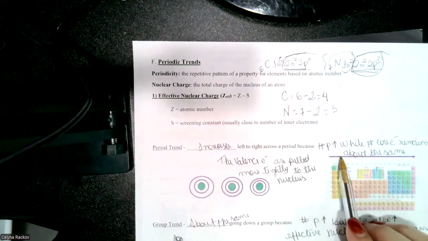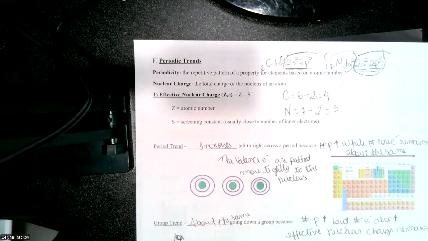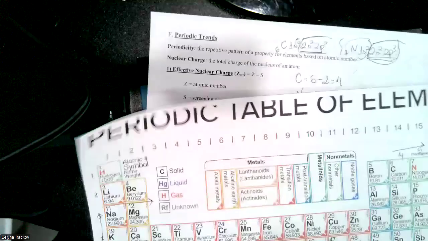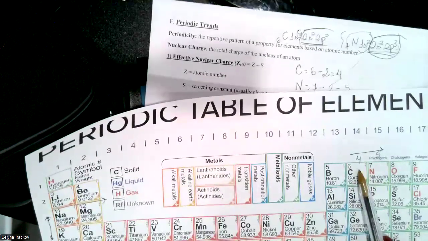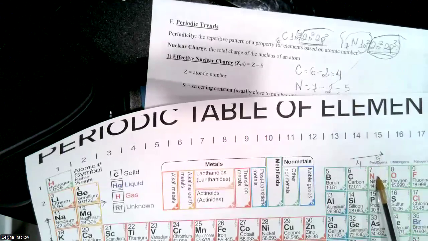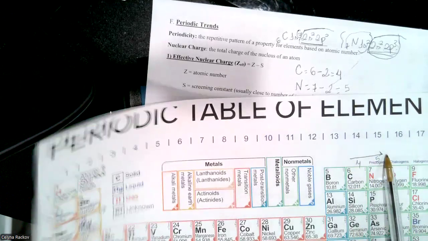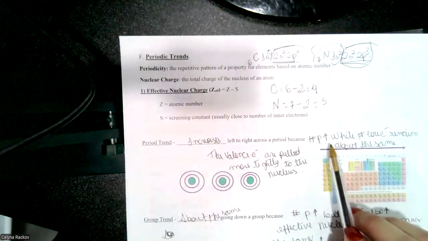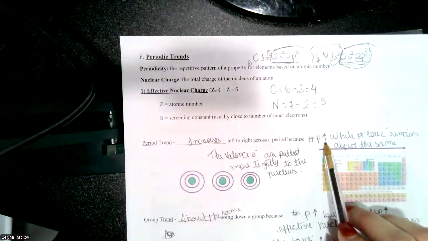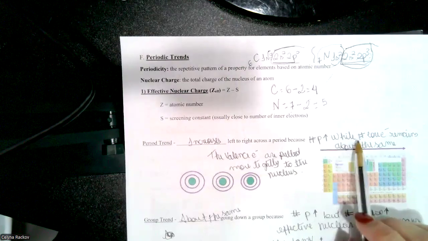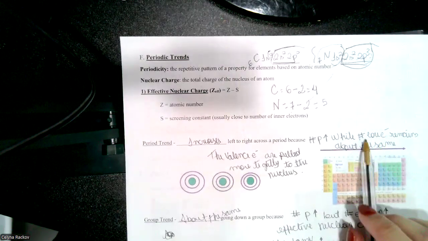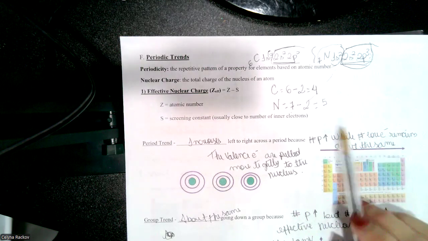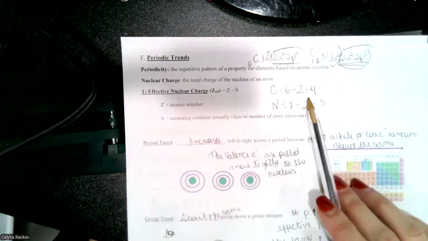As we saw, carbon was 4 and nitrogen was 5, so it increases from left to right, because the number of protons increases and the number of core electrons remains about the same. You saw that both had 2 core electrons.